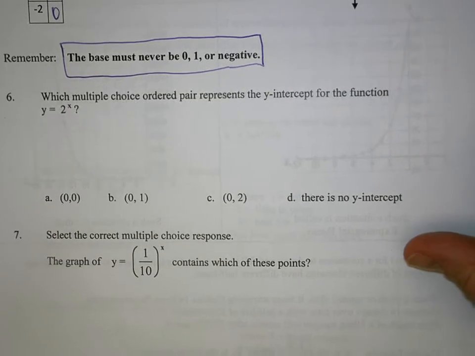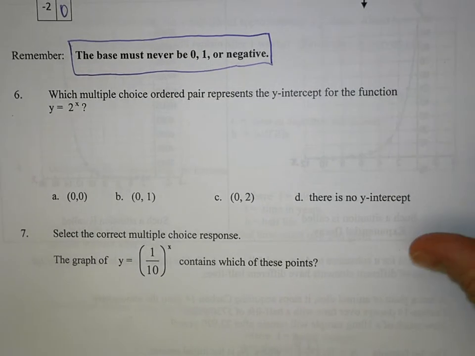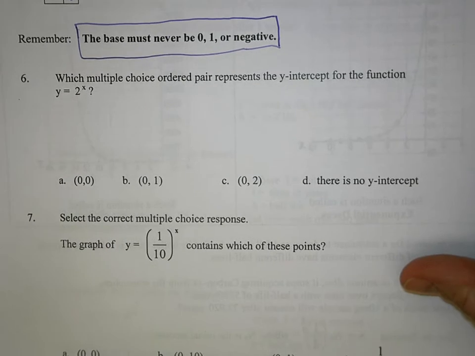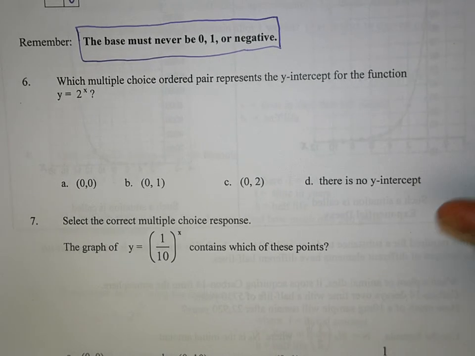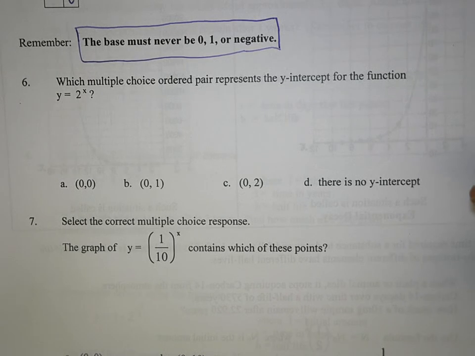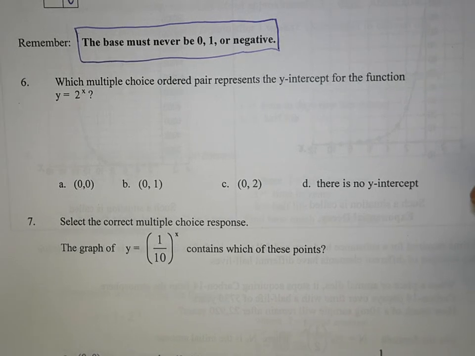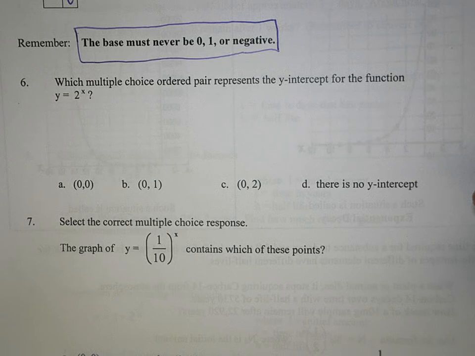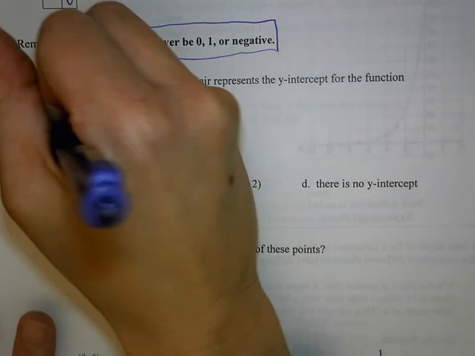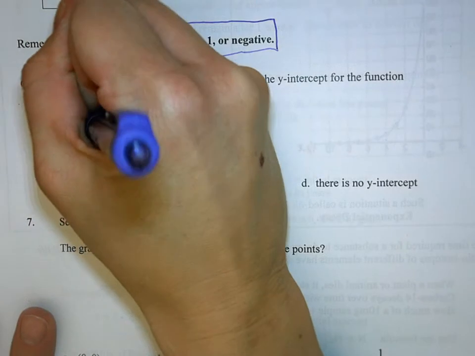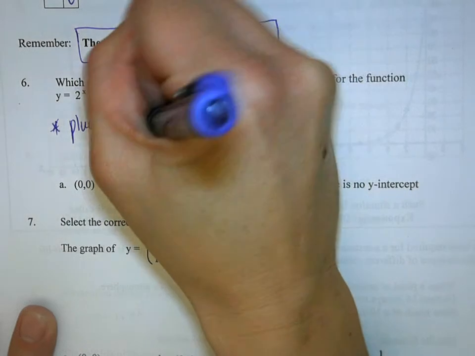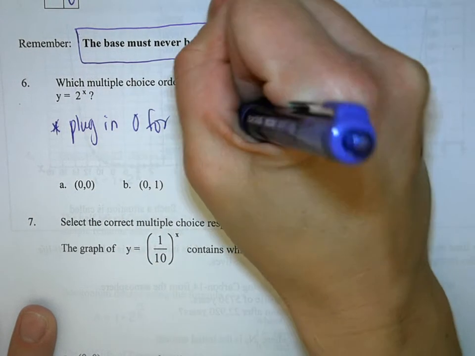Number 6, which multiple choice ordered pair represents the y-intercept for the function? When you are finding the y-intercept, you are plugging in 0 for what? Exactly, you will plug in 0 for x and solve for y.